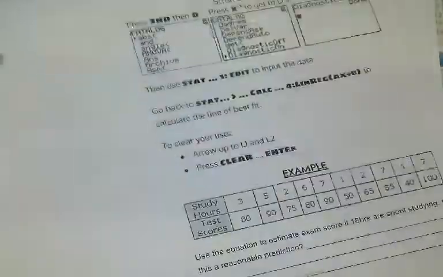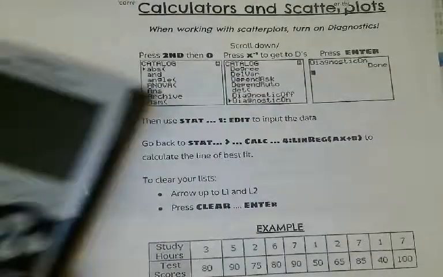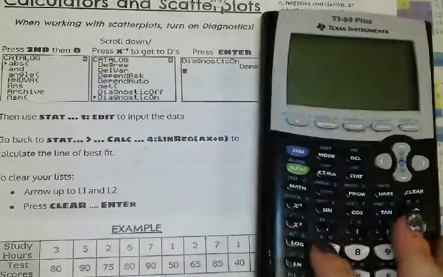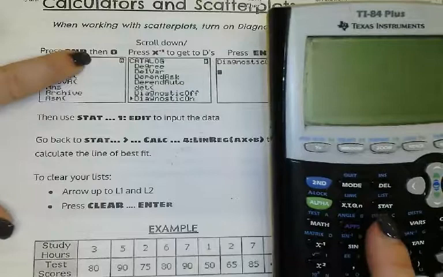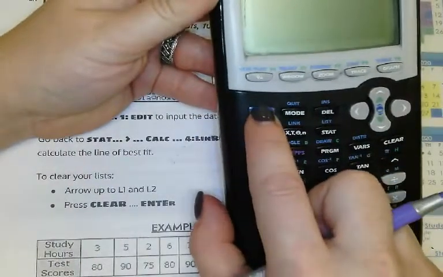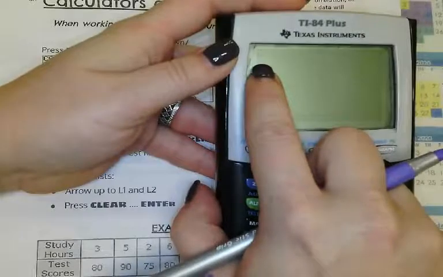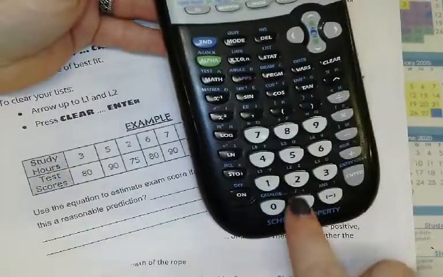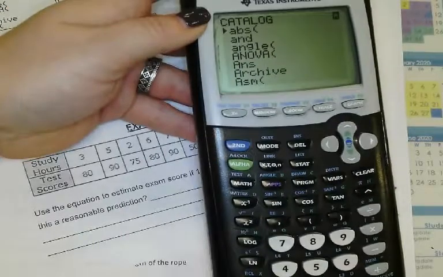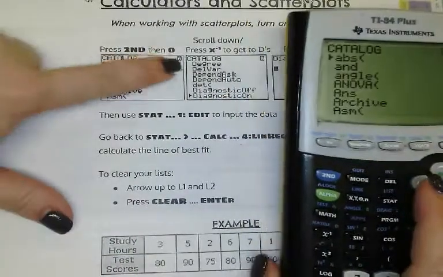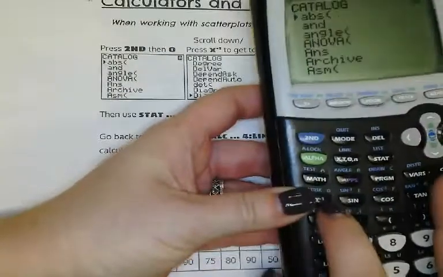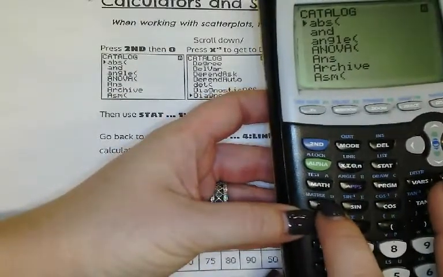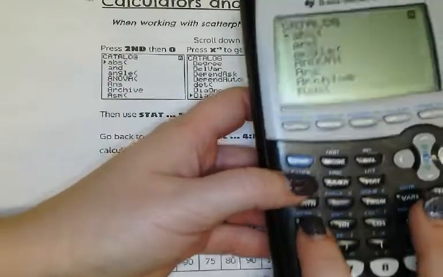So to get that number, you have to turn your diagnostics on. I've put the instructions on your note sheet, but on your calculator, it says to hit second and then 0. That's the blue button, and you'll get the little blinking arrow, and then hit the 0 on your calculator. Then that will give you the entire catalog. If you press x to the negative 1, you see how there's D above x to the negative 1, well, you're going to have to hit that alpha button to get to it.